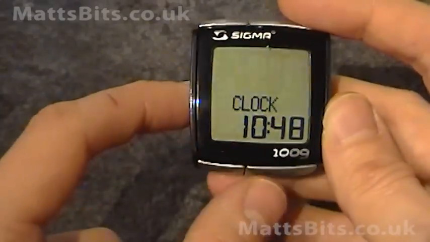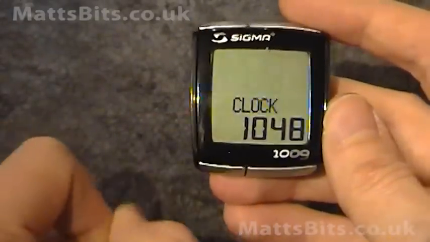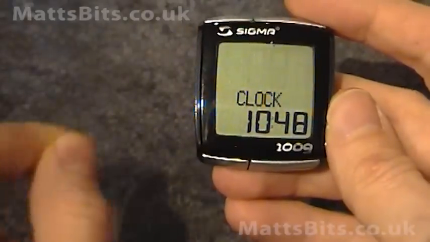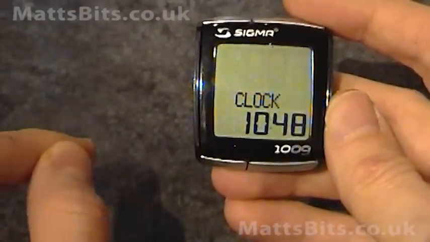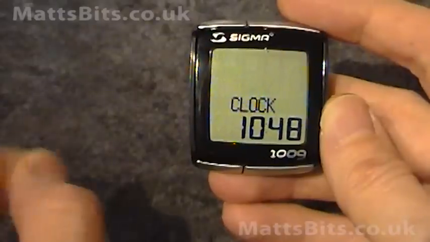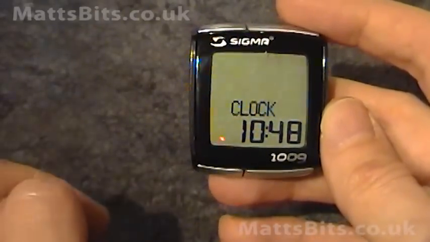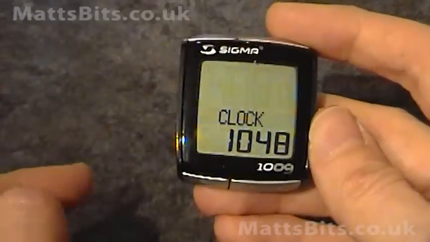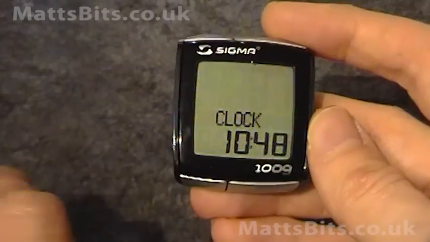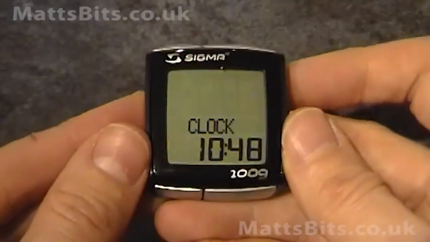Now for some strange reason, if you've got miles per hour set as your speed units, you get the time in AM or PM. If you've got your speed units set as kilometers per hour, you get a 24-hour clock. Not quite sure why they chose to do it that way. I would prefer to have it in 24-hour clock, but I can't because I'm using miles per hour. Completely crazy design decision, but that's the way it is.